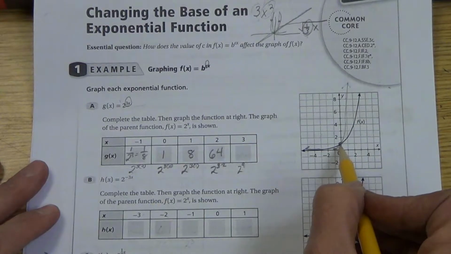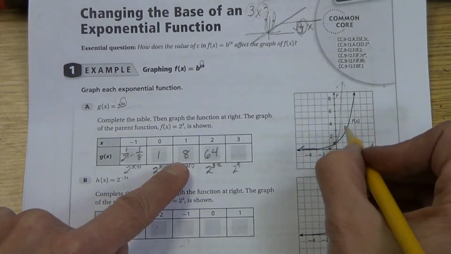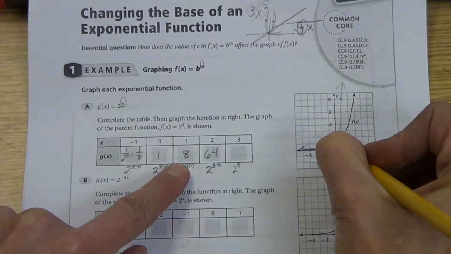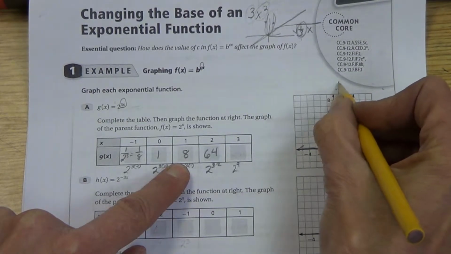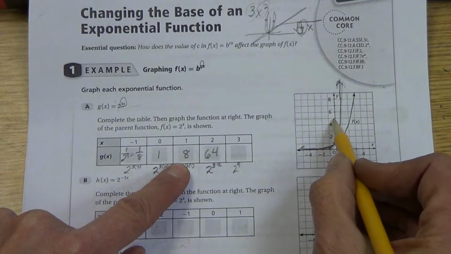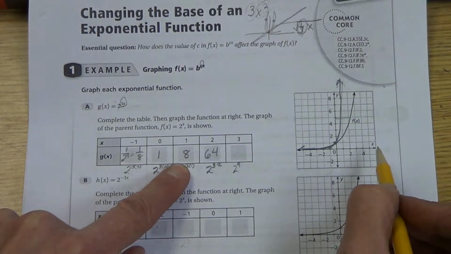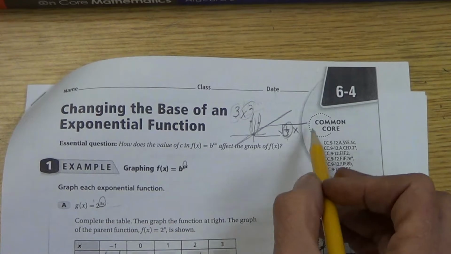So now we want to look at what's happening to the graph. We go through 1, 8, 1, 8. So we see the graph go right along here and then way up here. So now I want you to look at the horizontal. What would you call this? Think back to previous things on the horizontal.